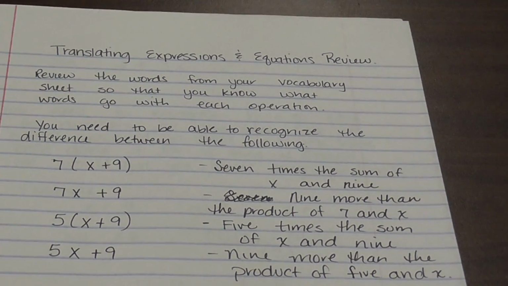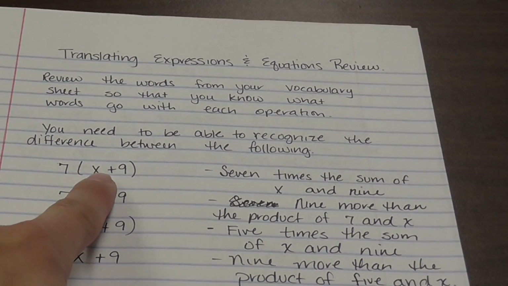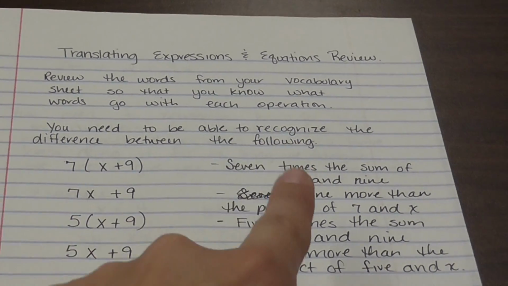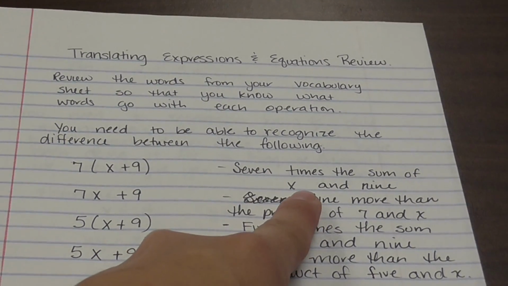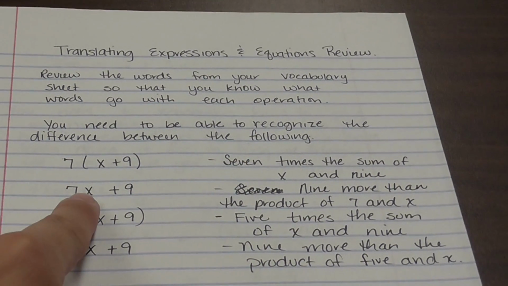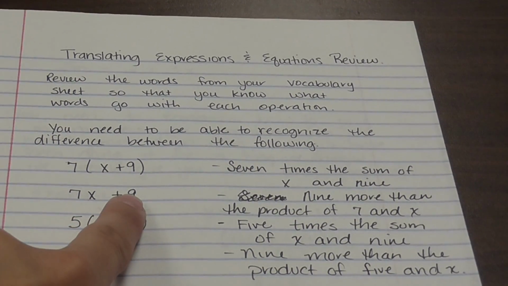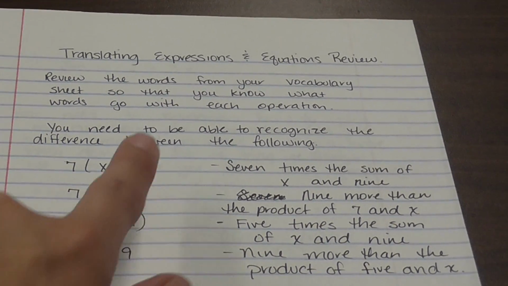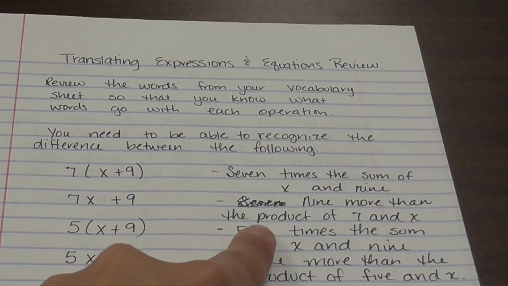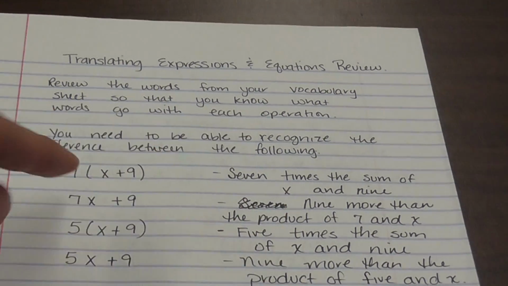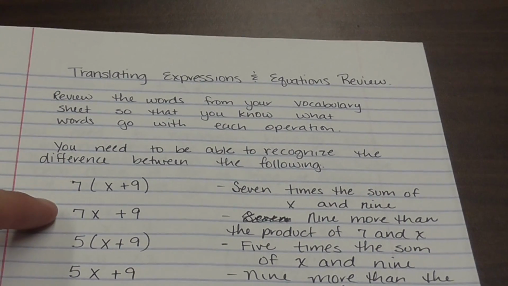So this one where we've got 7(x + 9), that means 7 times the sum of x and 9. That's different than 7x + 9 without the parentheses. That means 9 more than the product of 7 and x. So you're going to need to be able to recognize the difference between these two things.